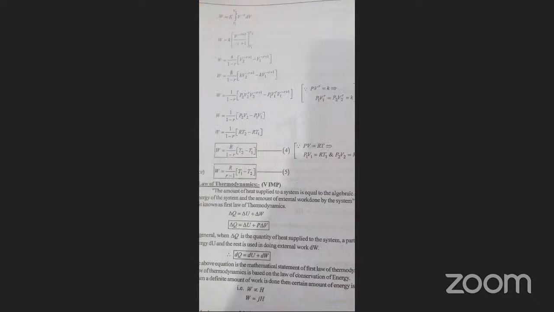Now R by 1 minus gamma. Minus is common, so 1 minus gamma becomes gamma minus 1. Then W is equal to R by gamma minus 1 into T1 minus T2. The above one is compression, the below one is expansion, work done in adiabatic process. Minus common means R by gamma minus 1, T1 minus T2. Above means R by 1 minus gamma, T2 minus T1. These two equations are work done in adiabatic process.